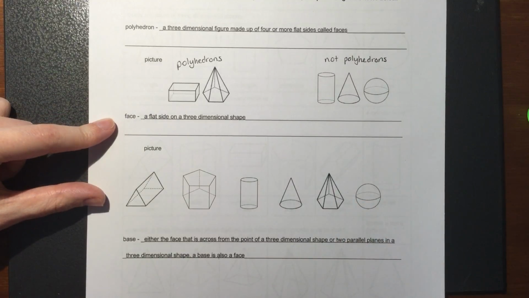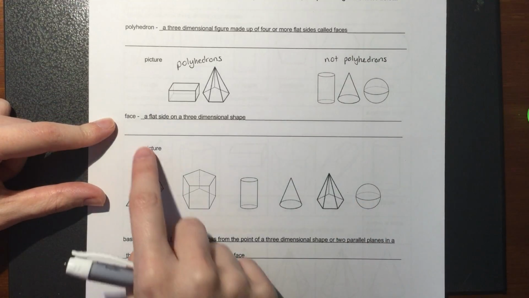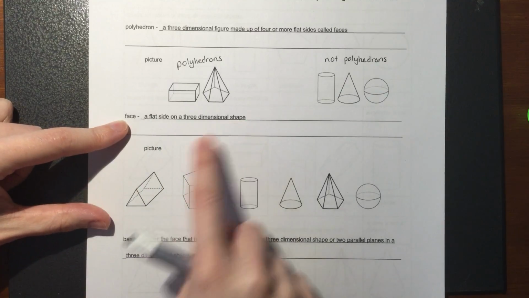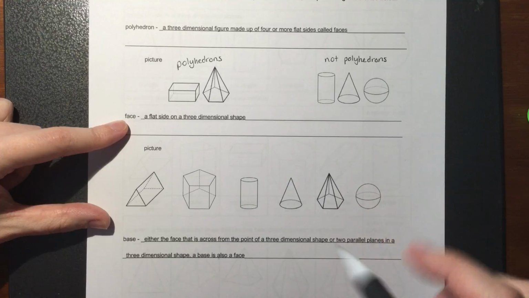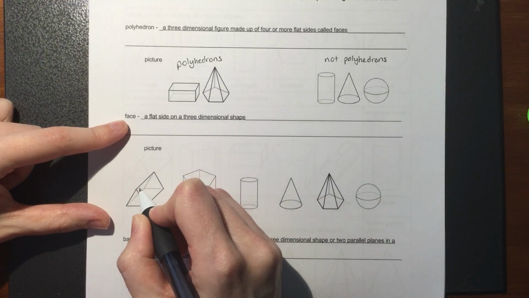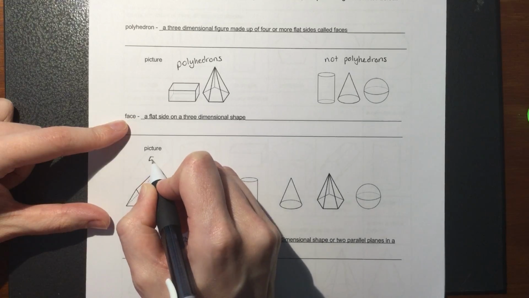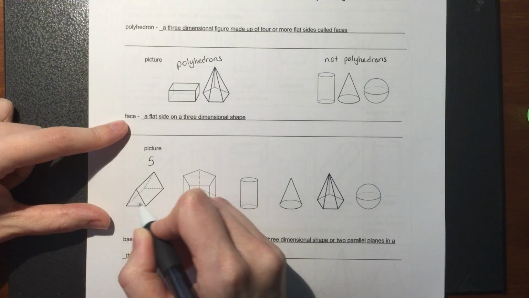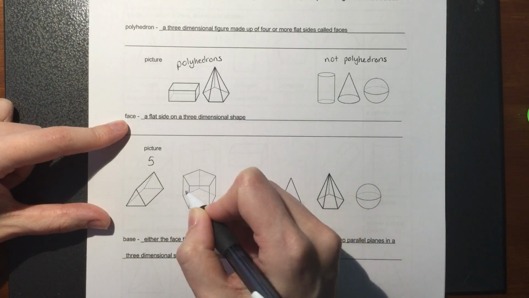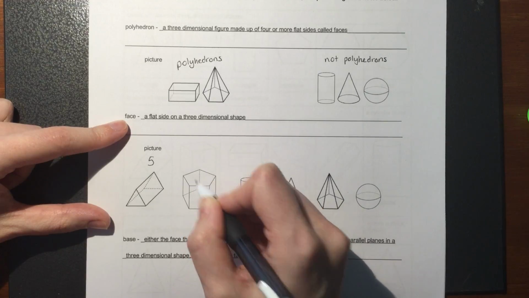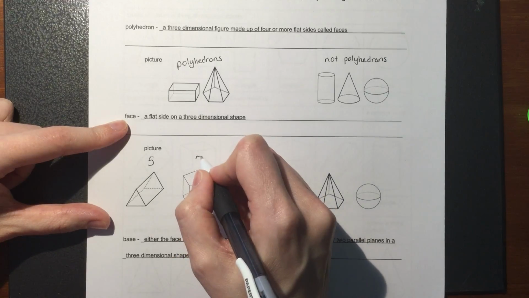So looking at a face on a polyhedron, a face is a flat side that's on any three-dimensional shape. So if we look at these shapes right here, this shape right here has 1, 2, 3, 4, 5 faces to it. It's got the 2 ends, and then it's got the 3 sides there. If we look at this one, 1, 2, 3, 4, 5, and then the top and the bottom for 7 faces.